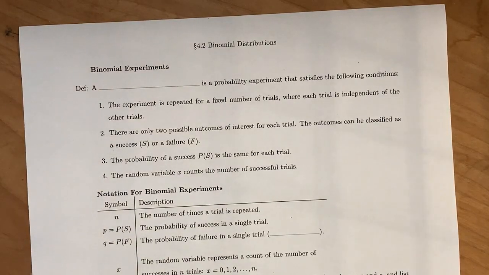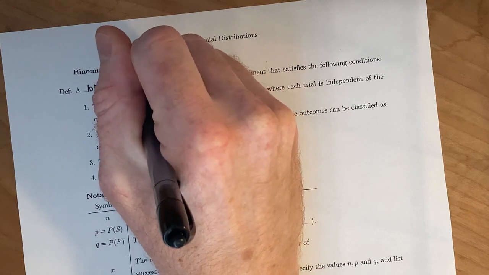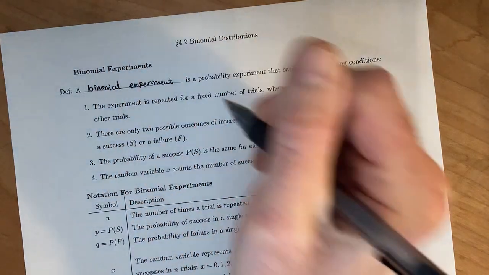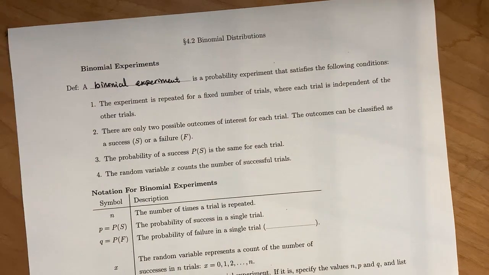In 4.1, we learned about what discrete probability distributions look like. In 4.2, we're going to talk about a special kind of probability distribution, and that's these things called binomial distributions. So a binomial experiment is a probability experiment that satisfies the following conditions. And there's going to be 4 of them.